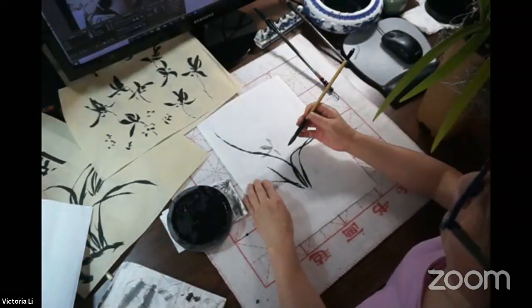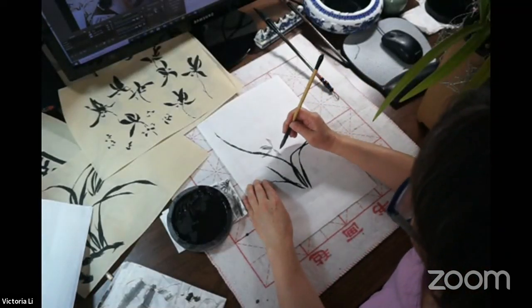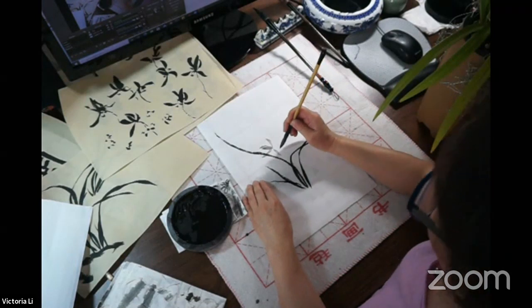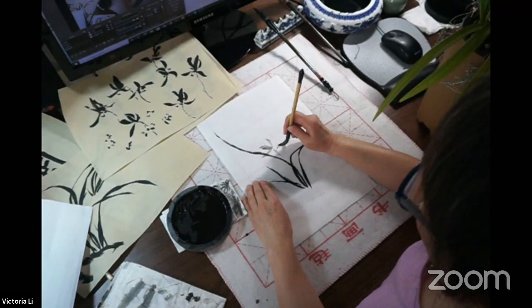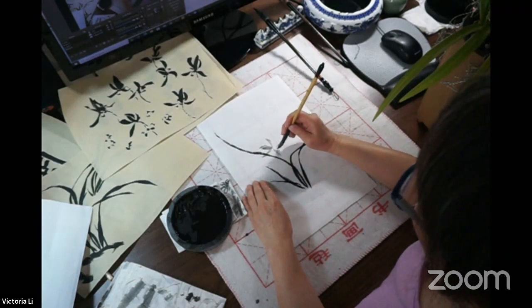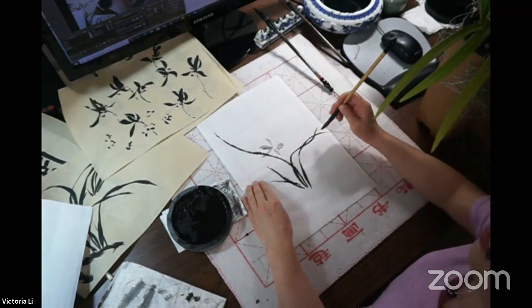And now it's totally opened. In the picture I took, there is a bud, and for the bud, just two strokes there, or you can do a third, a little bit across it.